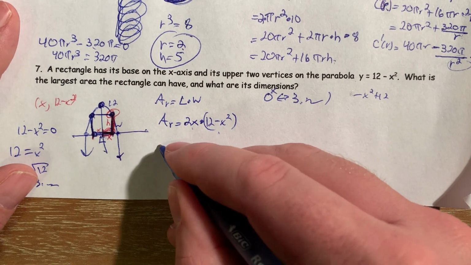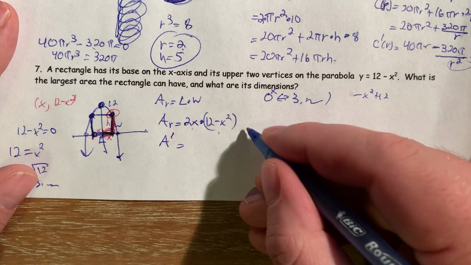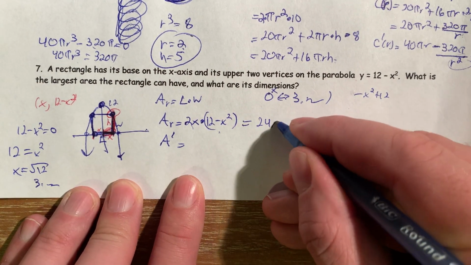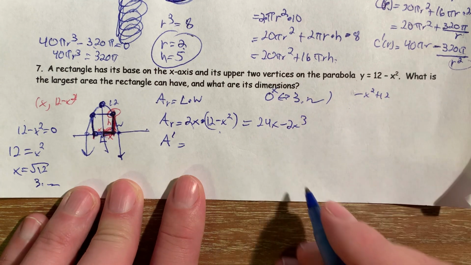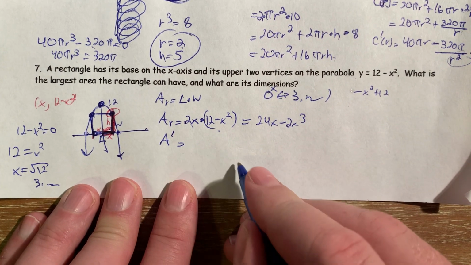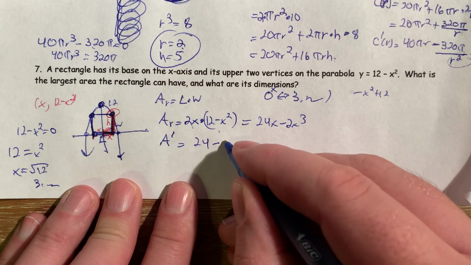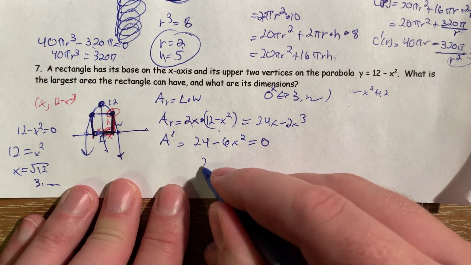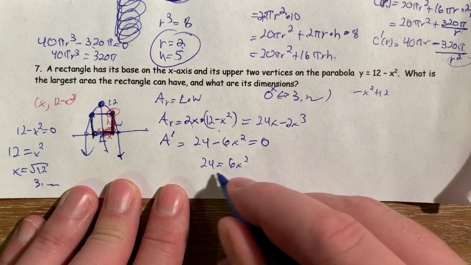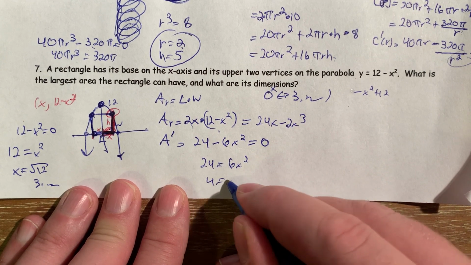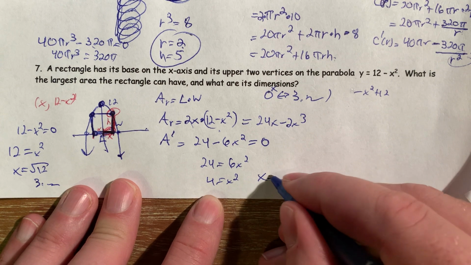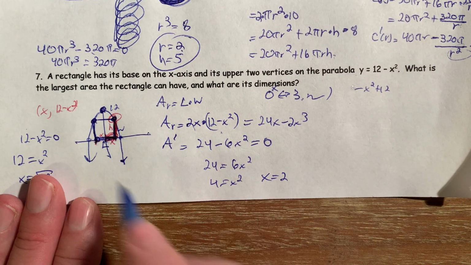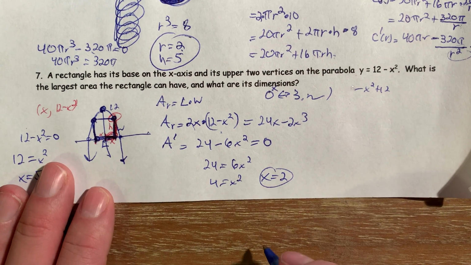And our critical value, the derivative, I guess I should rewrite this by simplifying so I don't have to do the product rule. This is going to be 24x minus 2x cubed. You could have done the product rule and it would have been just fine. The derivative is 24 minus 6x squared, and I want to set that equal to 0. 24 equals 6x squared, divide by 6, x squared equals 4. Take the square root on both sides. X is 2. We only really care about the positive value. Sure, x could be negative 2, and that's this point over here. But there we go. So x equals 2.